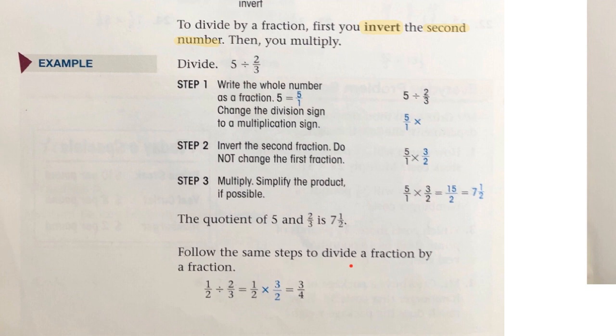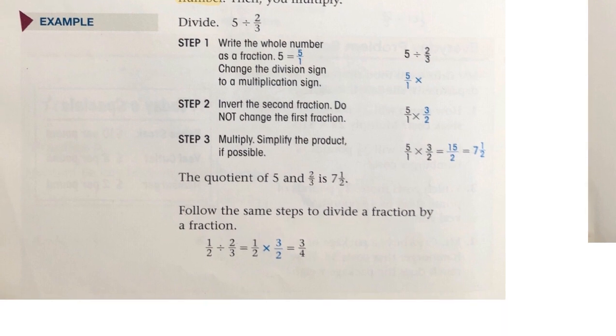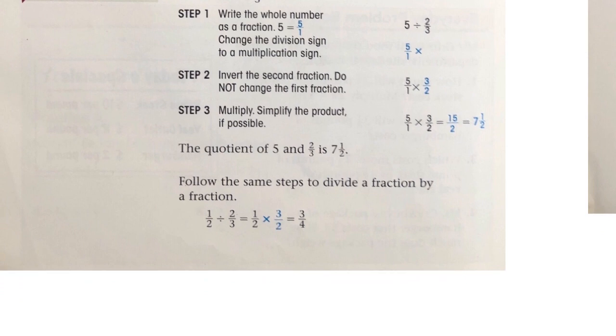Follow the same steps to divide a fraction by a fraction. So 1/2 divided by 2/3. The 1/2 stays how it is, 1/2. Division sign changed to multiplication sign. The 2/3 gets flipped into 3 over 2. Now you can multiply. So 1 times 3 is 3. 2 times 2 is 4. The answer is 3/4.